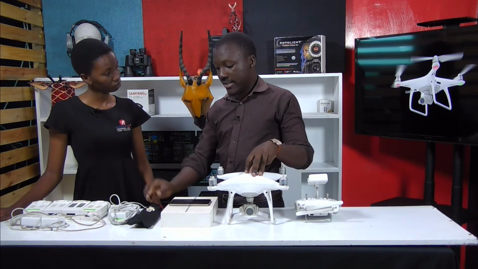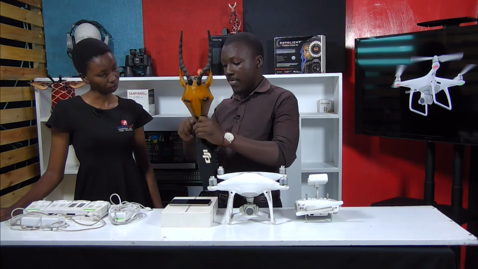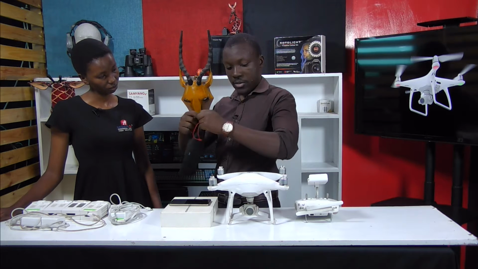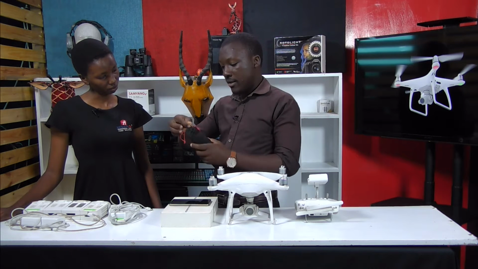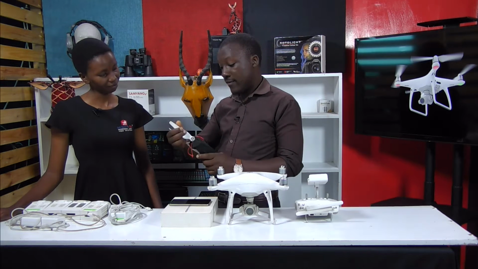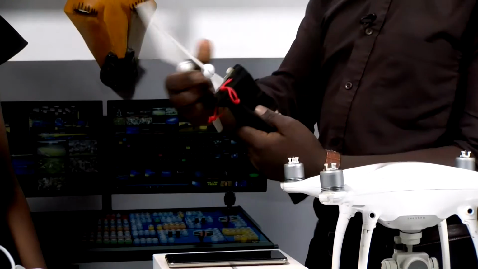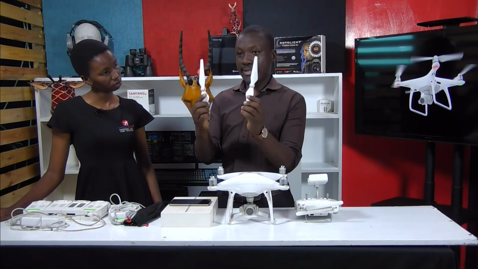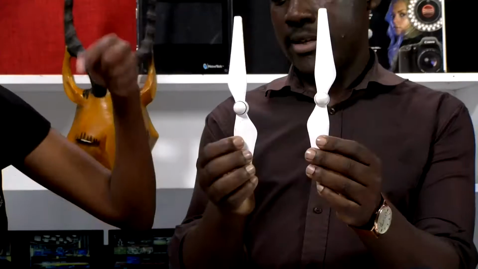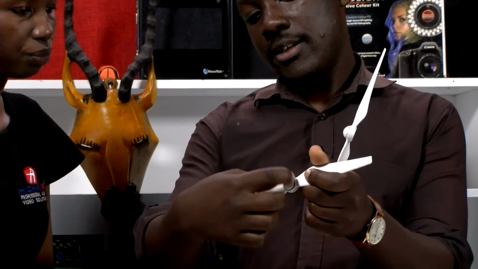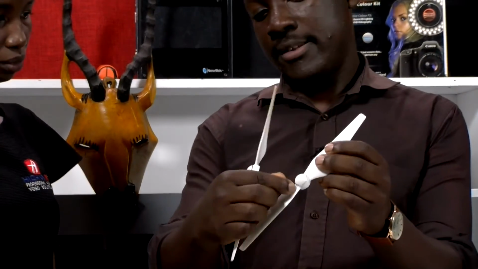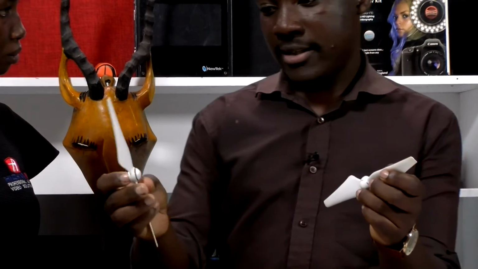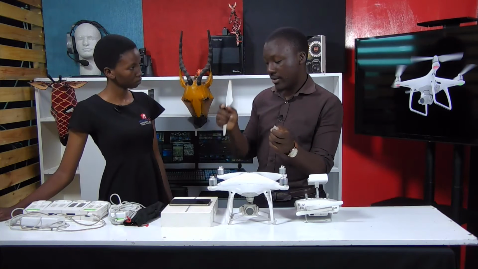So going on, these are the propellers for the aircraft itself. Let me just open them. As you can see, they have different colors, black and silver. This ring here is black, and this is silver. You have to put the color at the exact place where there's that color.